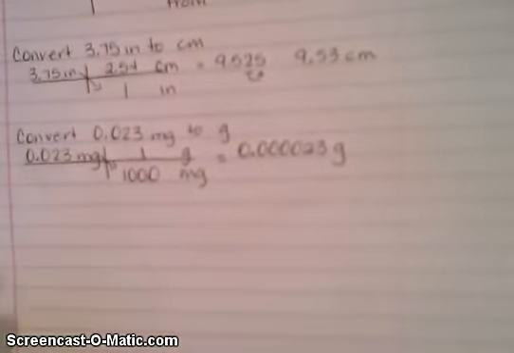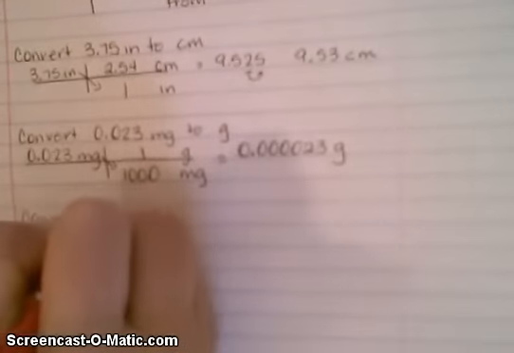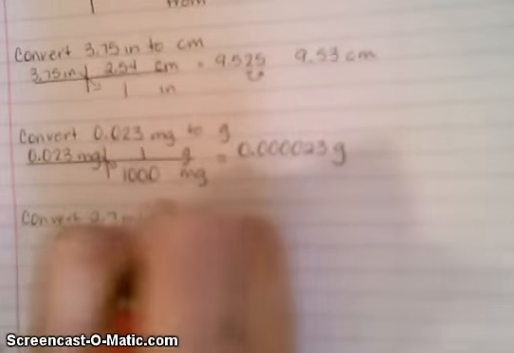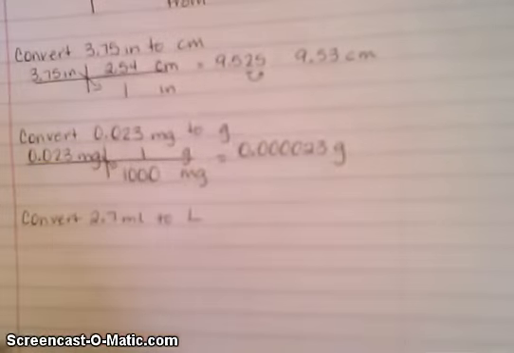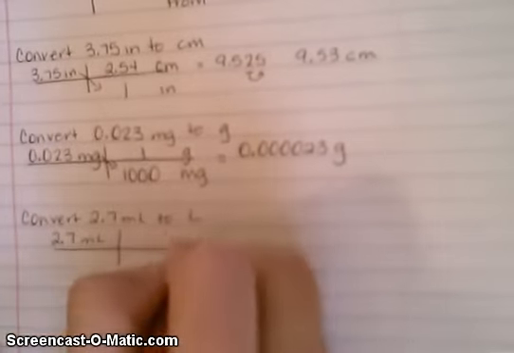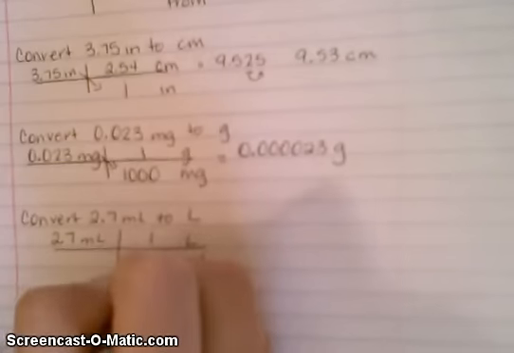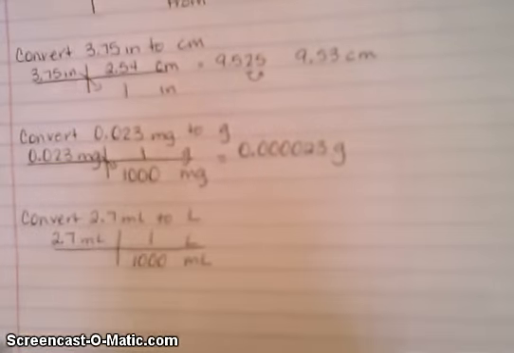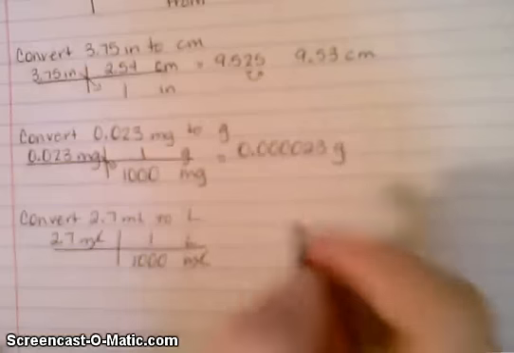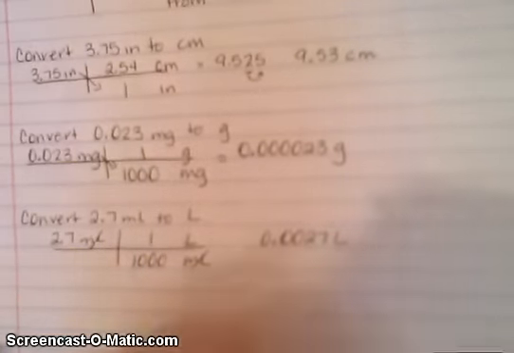Now let's try one other one. What if we have something like convert 2.7 milliliters to liters? Again, you start with the given, the 2.7 milliliters. Now, what are you going to? You're going to liters, coming from milliliters. Which one's larger? The liter. And there are 1,000 milliliters in a liter. So the final answer is 0.0027 liters.